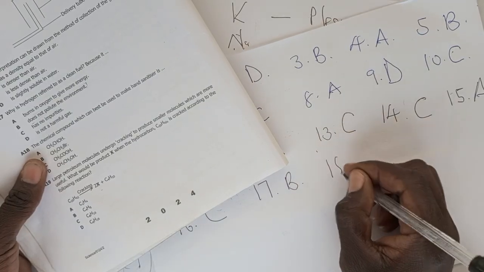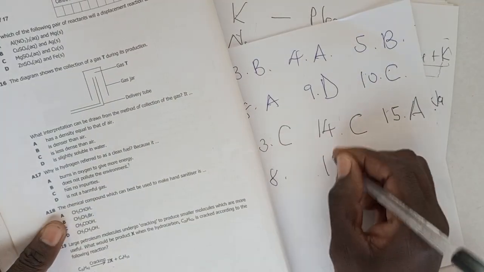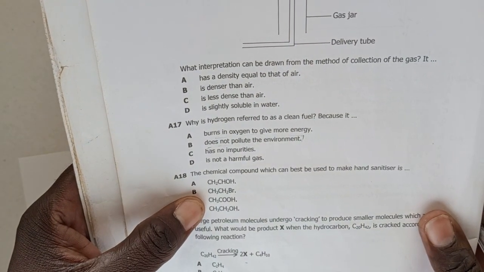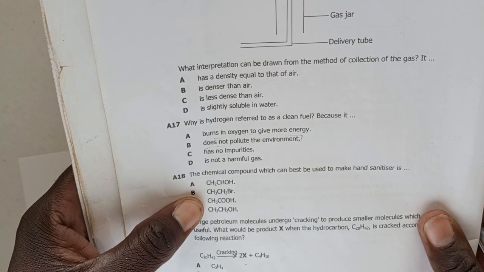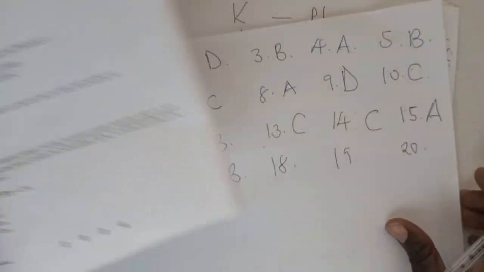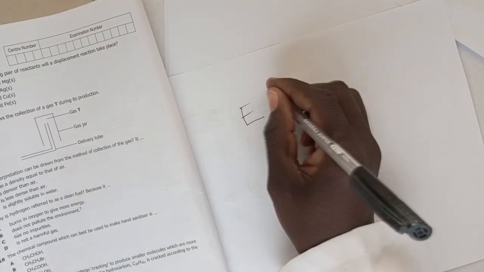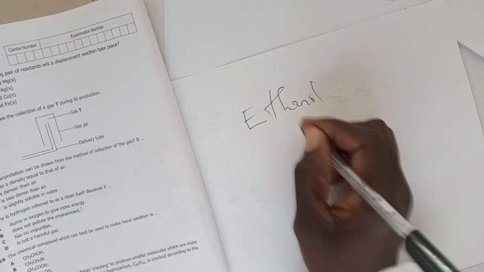What about question 18? So that we go to 19 and finally 20. So question 18 reads, the chemical compound which can best be used to make hand sanitizer is. So first of all, what you use to make hand sanitizer is ethanol or alcohol. Okay, it's an alcohol.